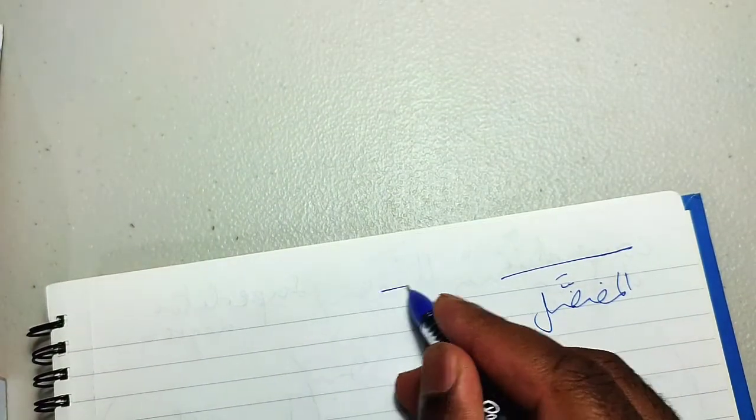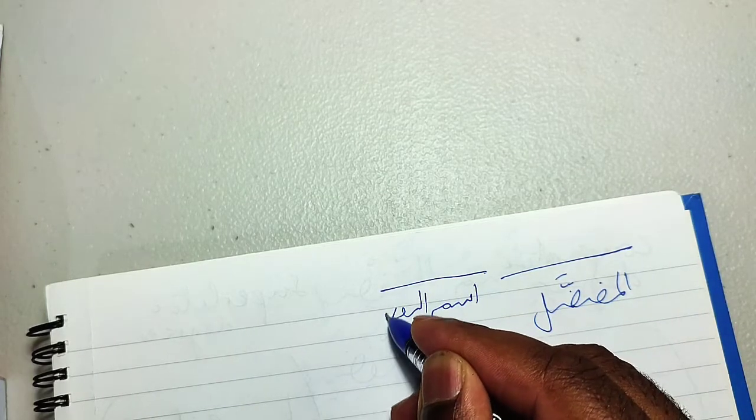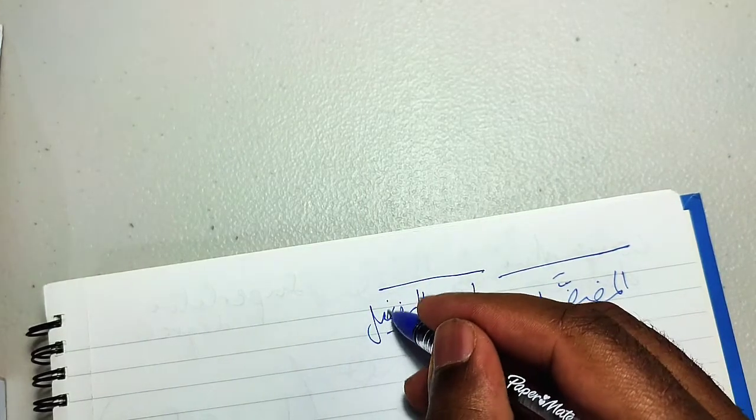Al-mufaddal is the noun or the person or the thing that you're saying is superior to the other in the quality that you want to describe. This is the one that's going to exceed the other. Then we have the ism tafdil. This is what we just spoke about, how to construct it. Whichever ism tafdil you want to use.